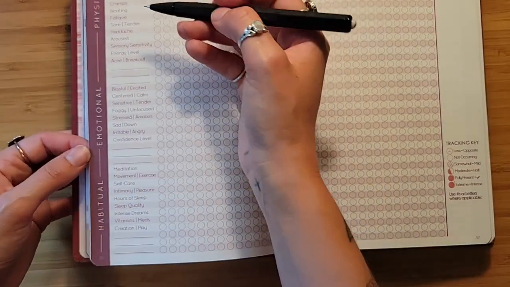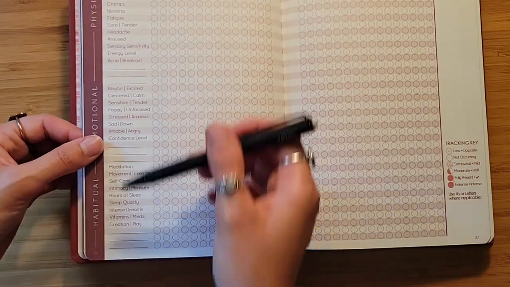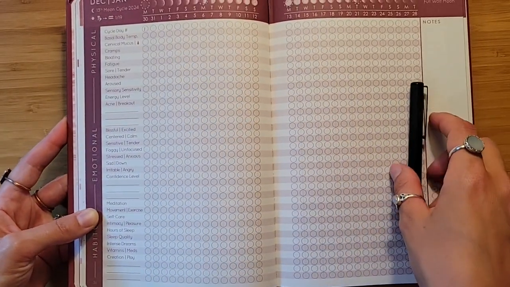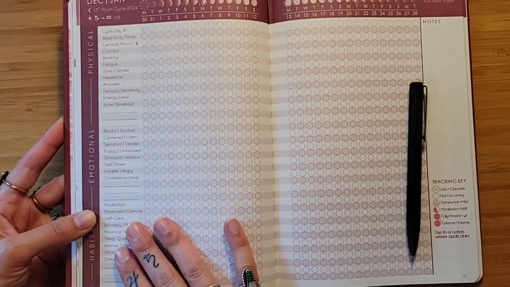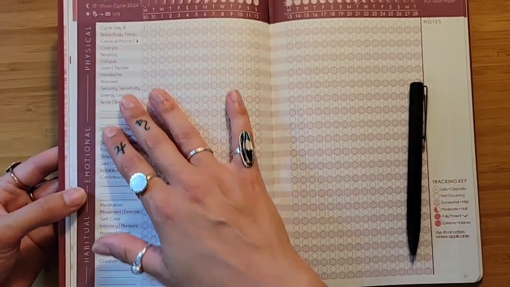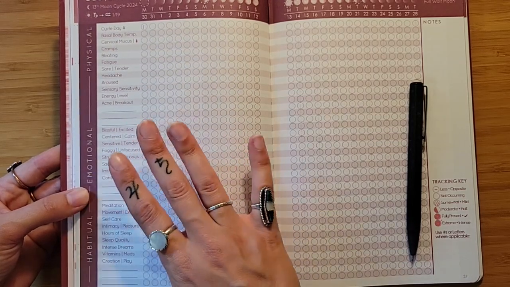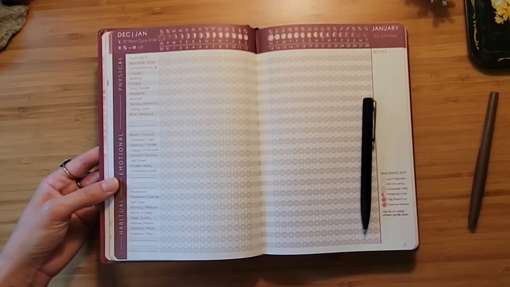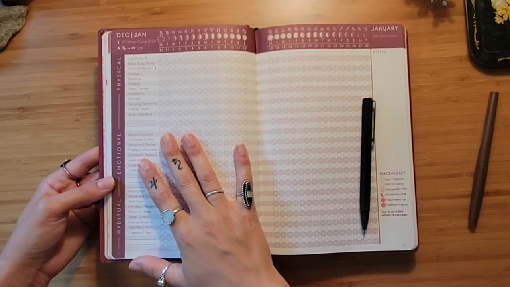And I leave these here as they are because this is the general baseline, and if I leave it blank, that's a lot to figure out where to start with. And so I like having this, and it's based on a lot of feedback for what most people want to track in this journal, menstrual cycle or not.